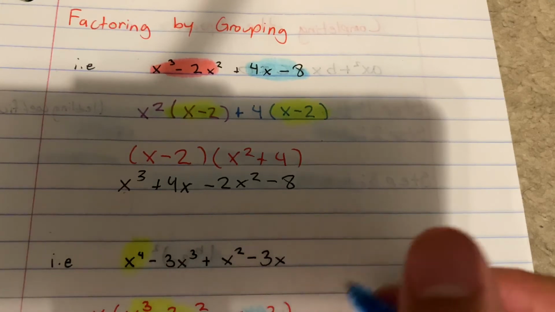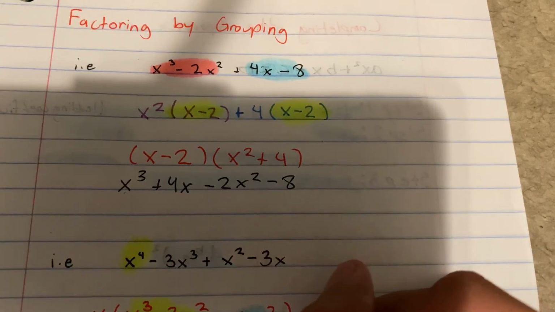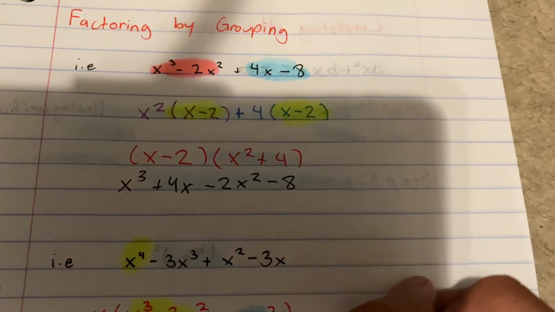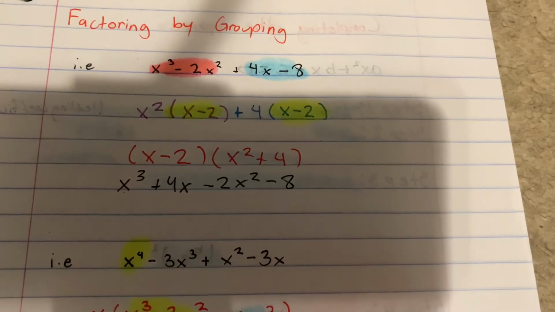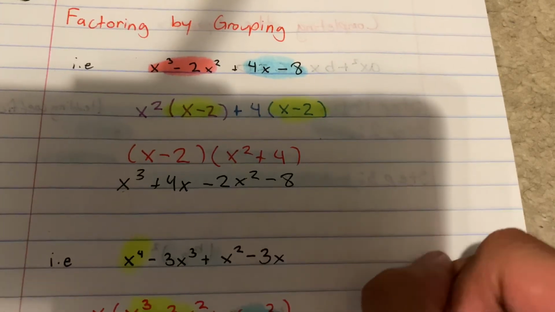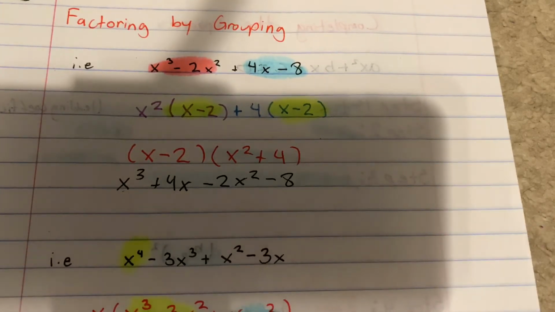Something I should have said in the first one, but there's a reason why we do this. X minus 3, because we want to be able to factor out something common, which is right here. So these have to be the same in the parentheses in order for you to be able to use this. It has to be the same when you group them.